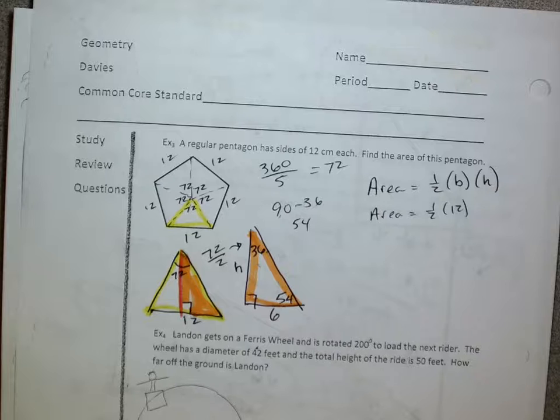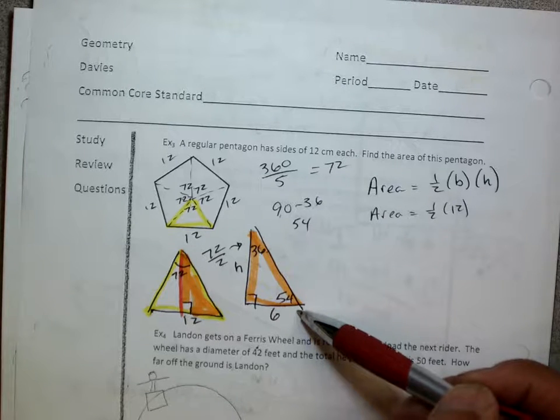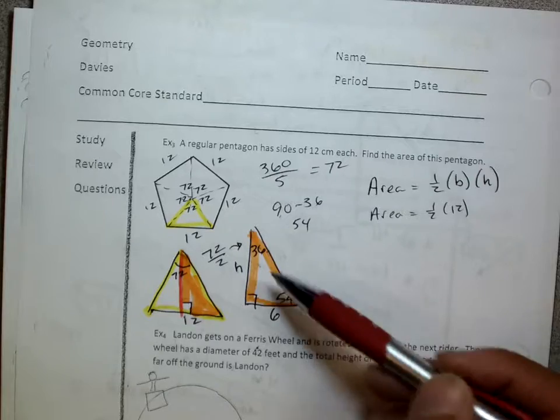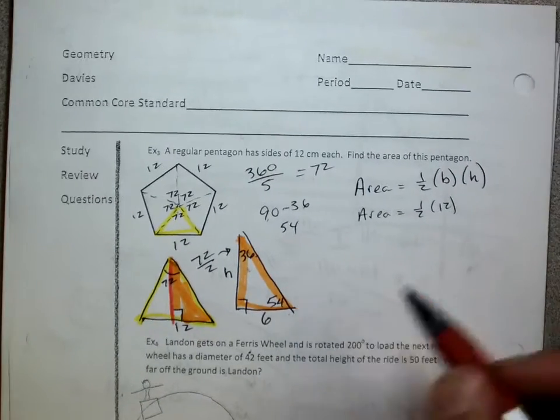Okay, so the height of the triangle, let's see. Can't use Pythagorean theorem. I can't. But I can use right triangle trig. So step 1, pick an angle to work with. You could either use the 36 or the 54. Just a hint, the 54 is easier. Both will work. Either angle's fine, but I just know that the 54 is easier. So I'm going to pick the 54.